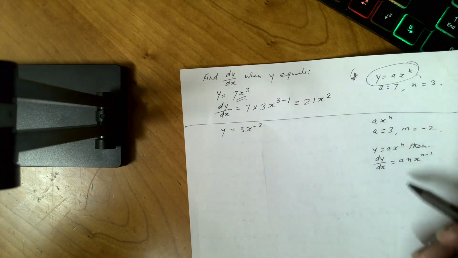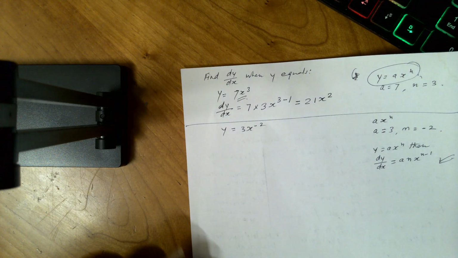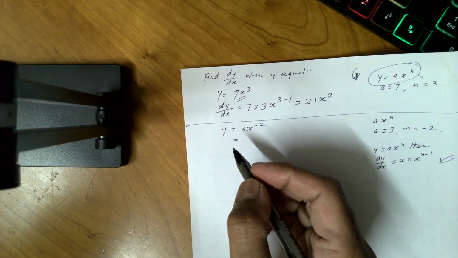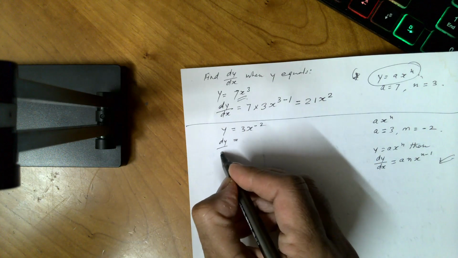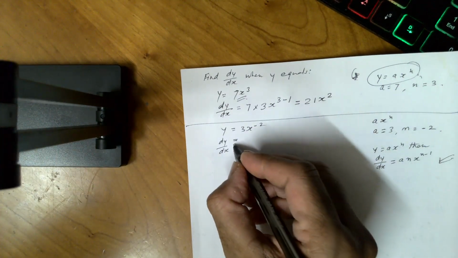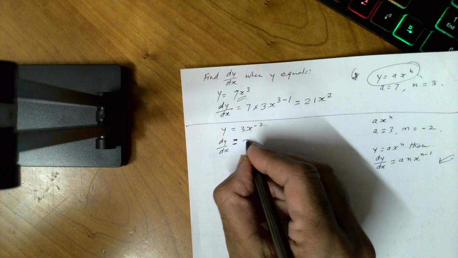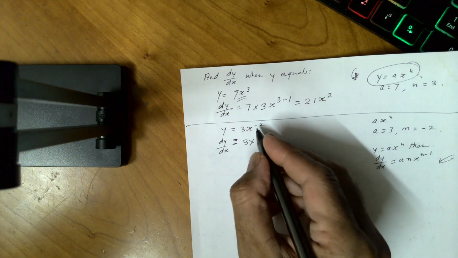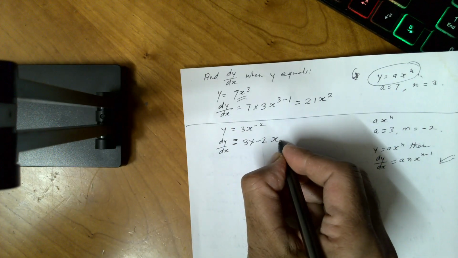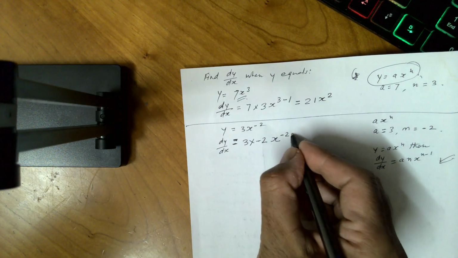Because it's the same form, we will use this form as well, dy over dx. So that will be, you already have 3 here, then you multiply by the power, which is minus 2, x to the power minus 2 minus 1.